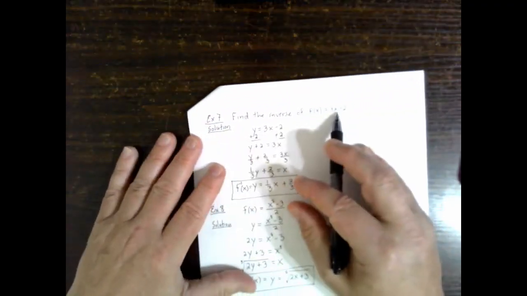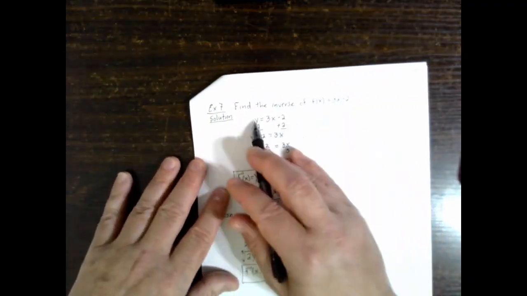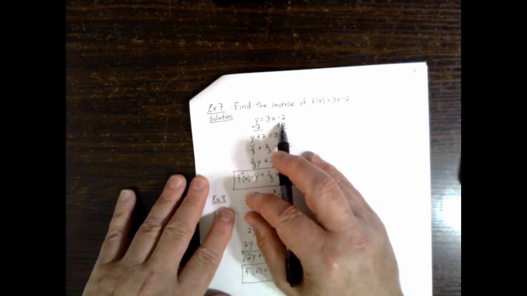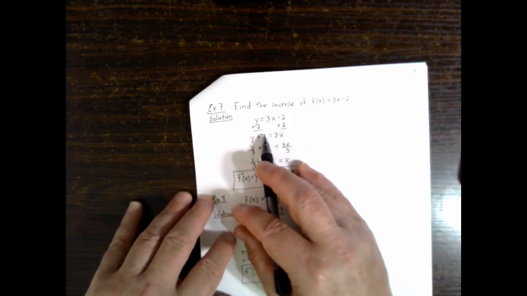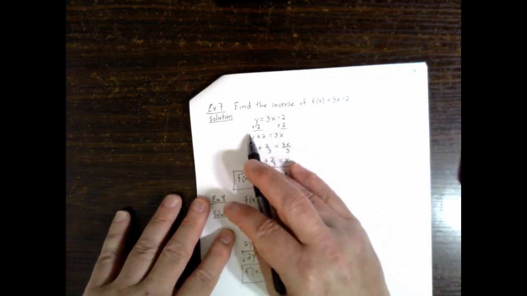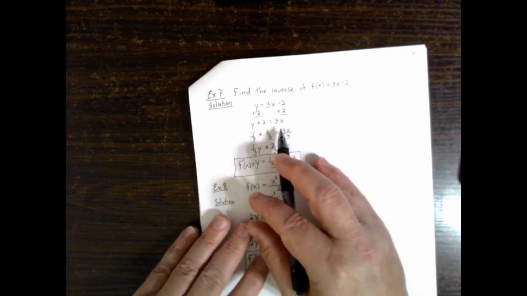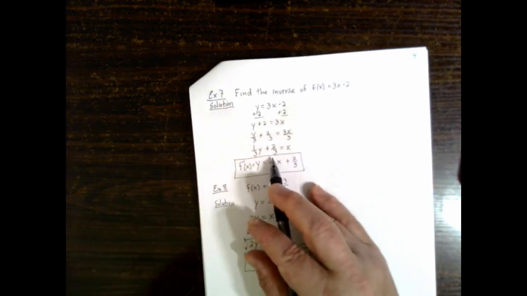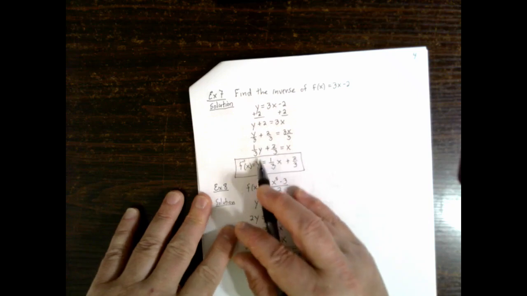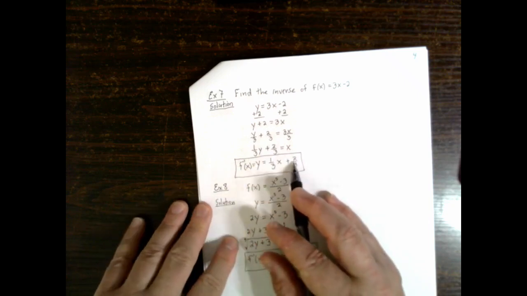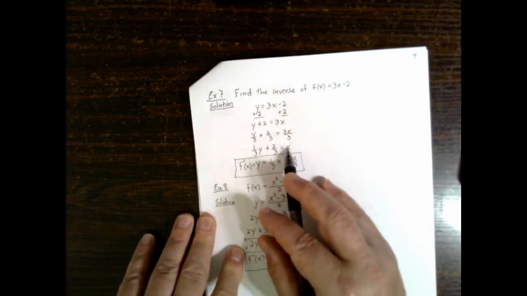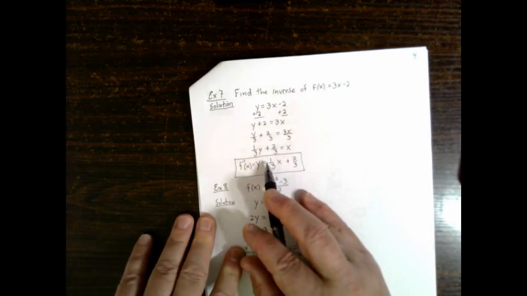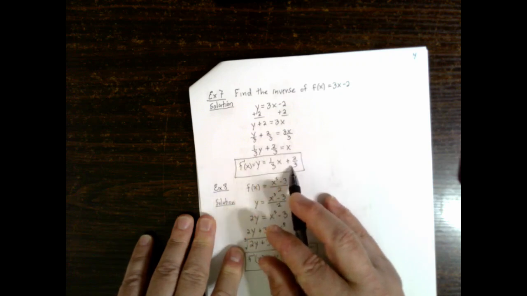Okay, so example 7, find the inverse of 3x minus 2. So you say y equals 3x minus 2. Okay, and then you add 2, divide by 3, and now you've got x equals everything else. So instead of x equals everything else, you say y equals everything else. So swap your y's with your x's. So 1/3 x plus 2/3 equals y.